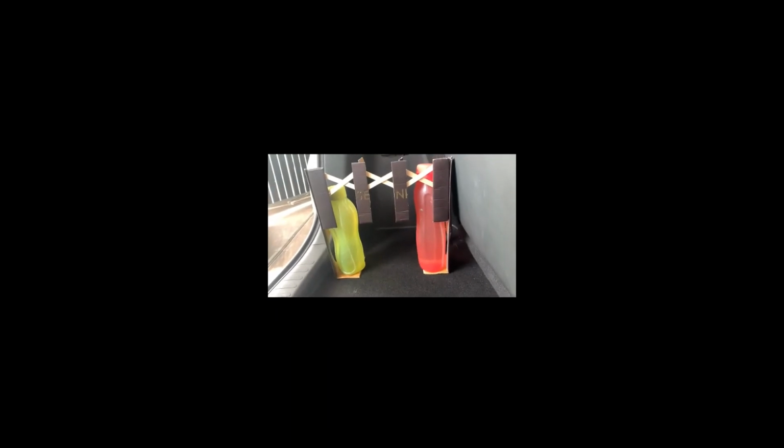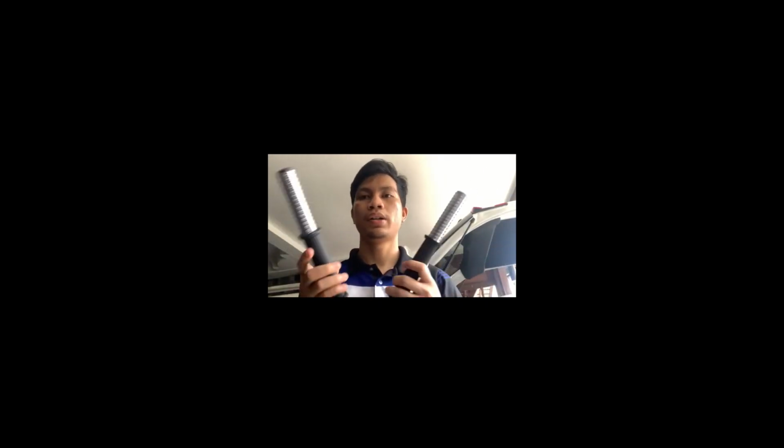For the first test, I'm using mineral water, and the weight of 2 mineral water bottles is 3 kilograms. For the second test, I'm using 2 handlebars. The weight of each bar is 1 kilogram.